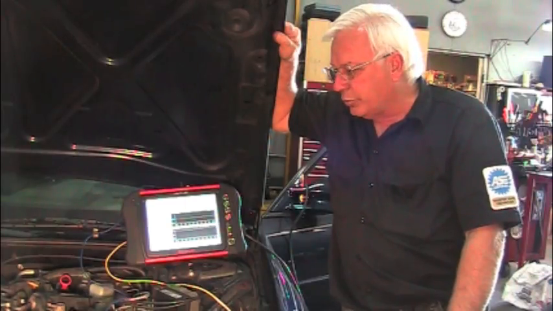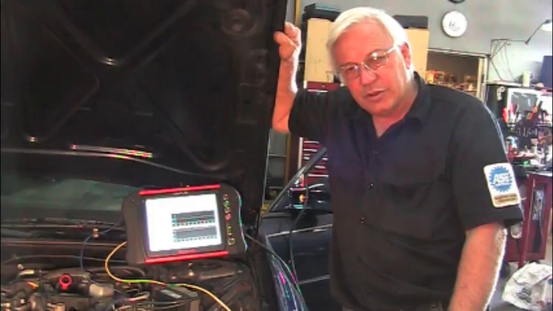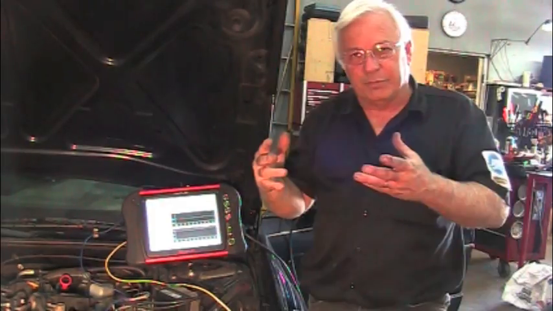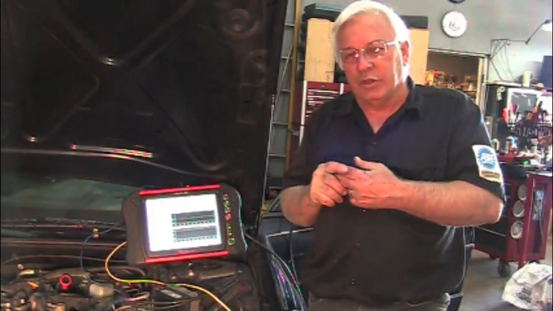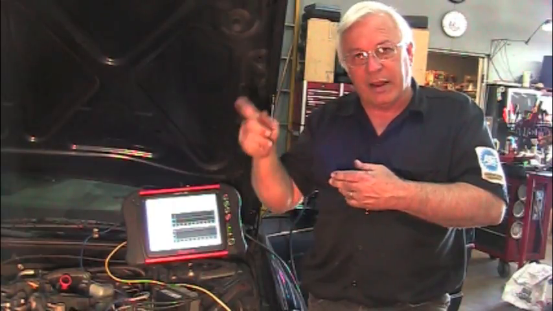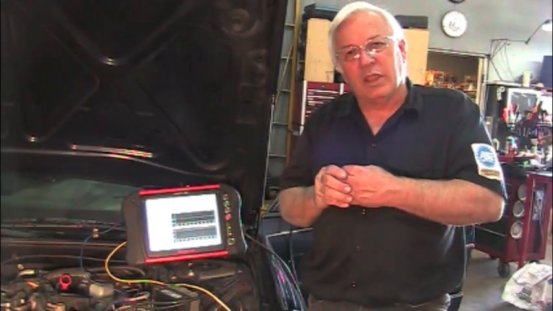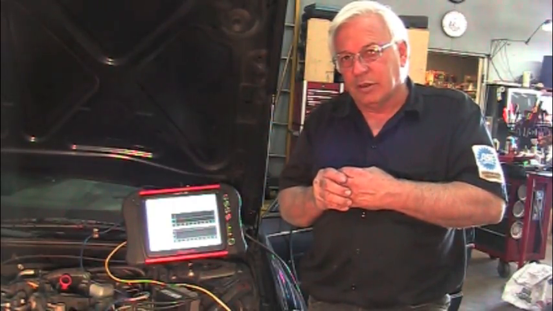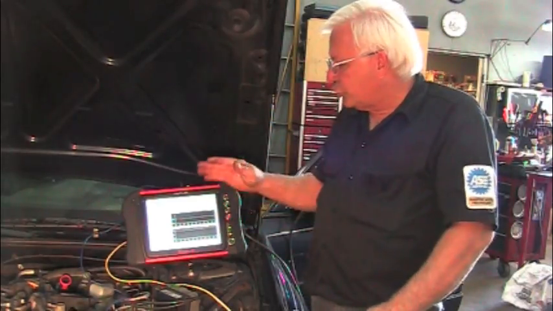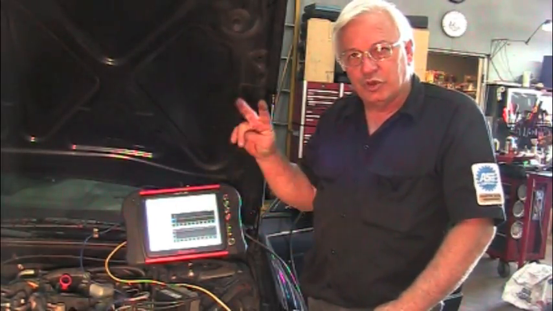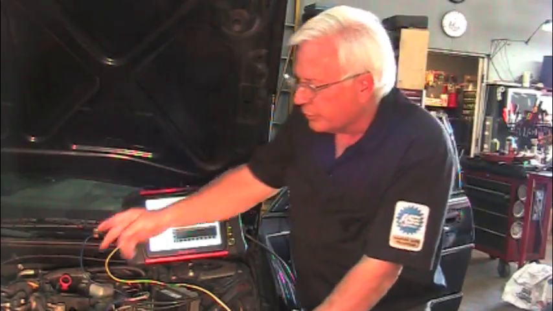Well, what I want to do is actually tap into the coolant temperature sensor circuit. So we're going to tap into the coolant temperature sensor circuit, both the power side and the ground side, and we're going to monitor that signal. So how we're doing that, we're going to use the 2-channel lab scope with 2 wires. We're going to look at 2 signals.